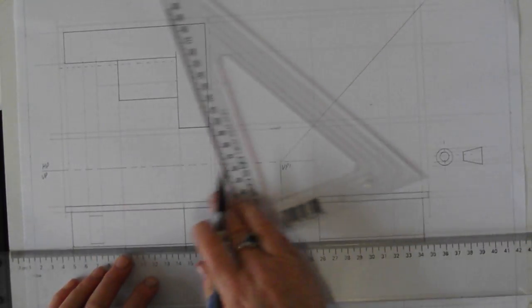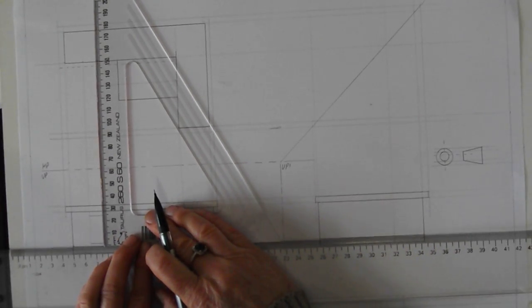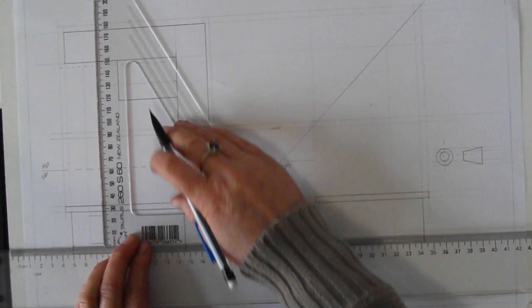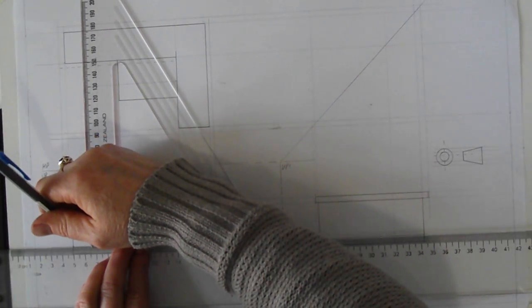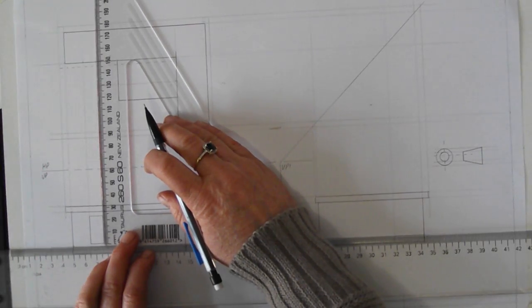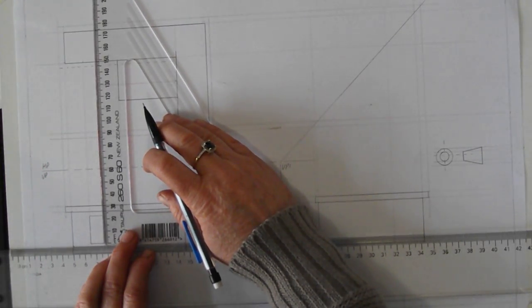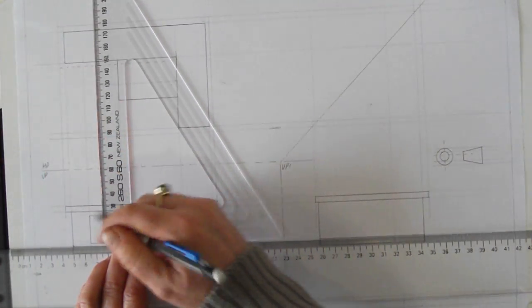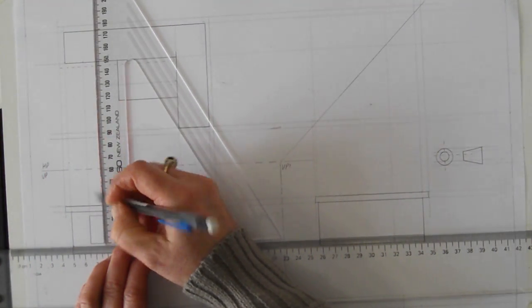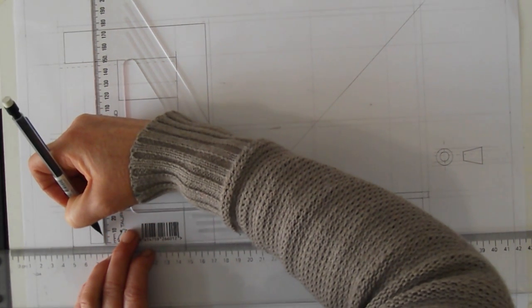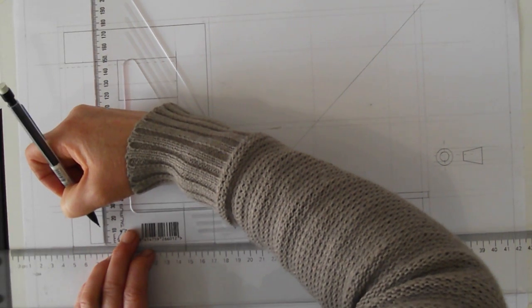Okay, and remember, windows are never just one line. We're going to put some detail in that too. What did we put here? So if you were working it out exactly, you'd be measuring this exactly, and it's almost 1, 2, 3, so it's about 7.